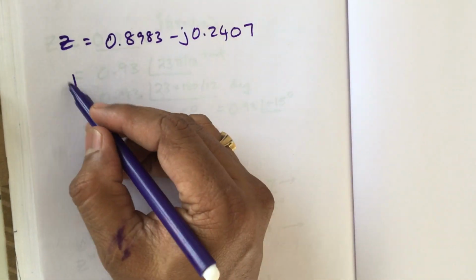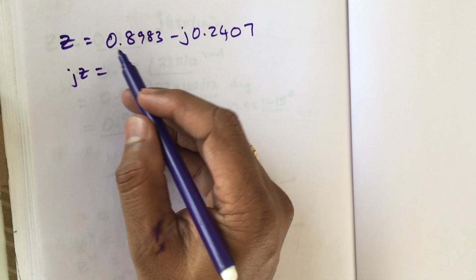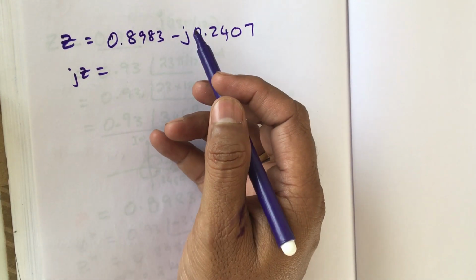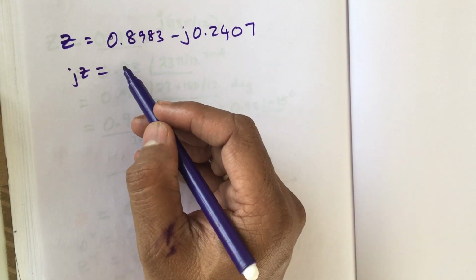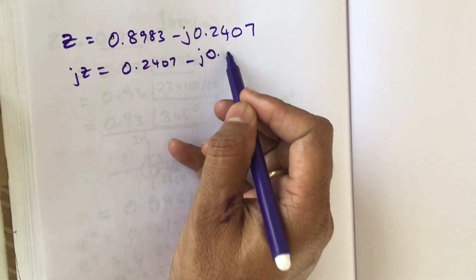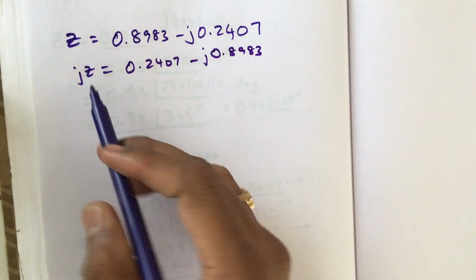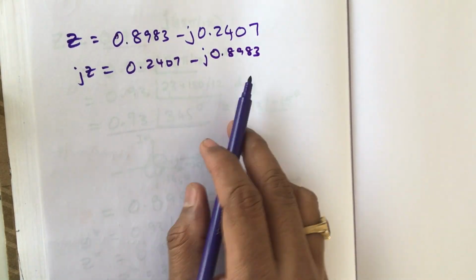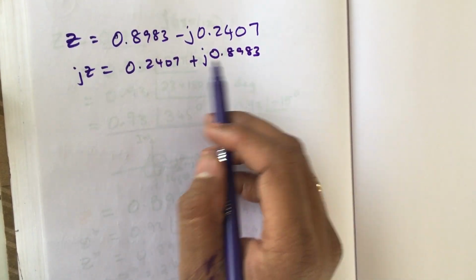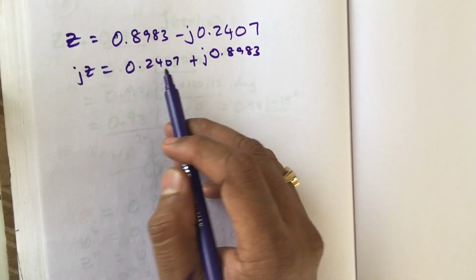So now multiply with j. If you multiply with j, the real will become imaginary, imaginary will become real, and j into j is minus 1, so this minus will become plus. So 0.2407 minus j0.8983. Sorry, this is plus. So it will reverse the real and imaginary components. That is the effect of multiplying with j.